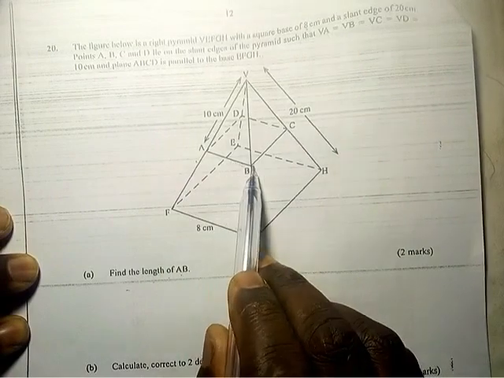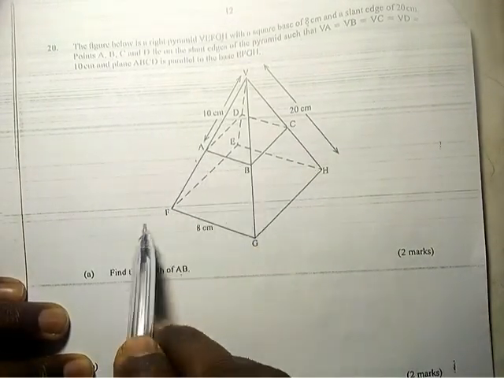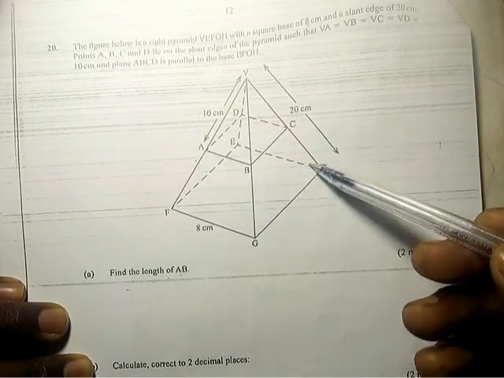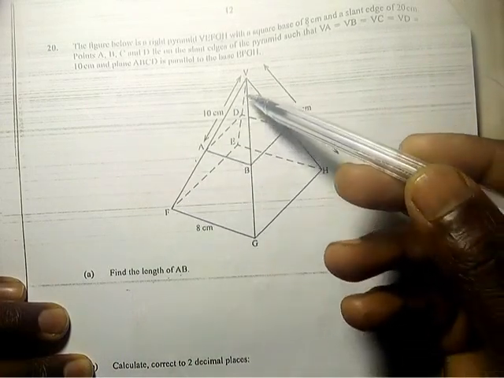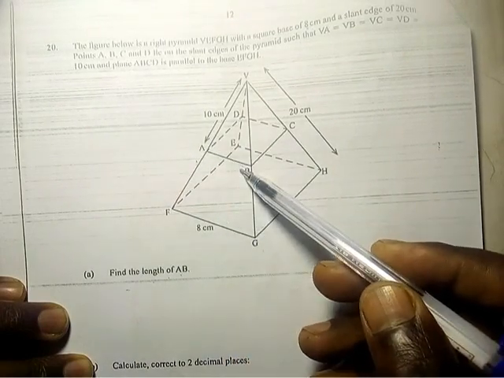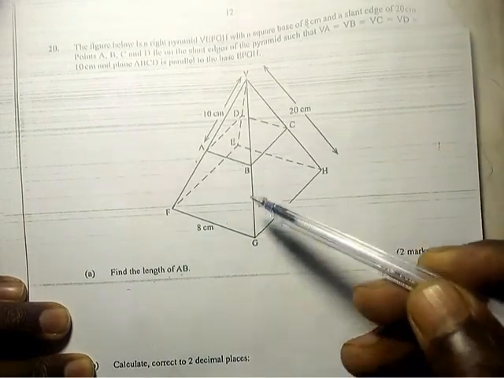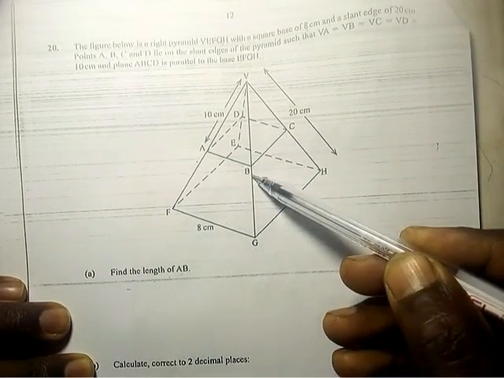So to find the length of AB, we are going to use similarity. The big pyramid is similar to this small pyramid. Therefore, EF and AB are related, and VG and VB are related.